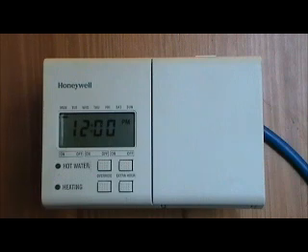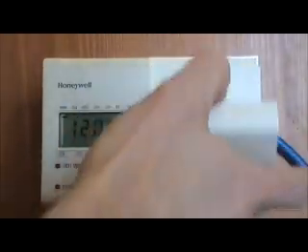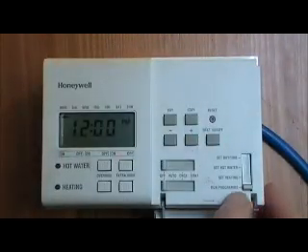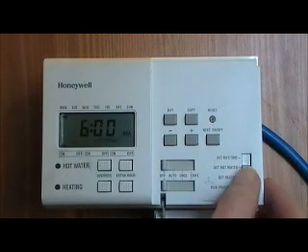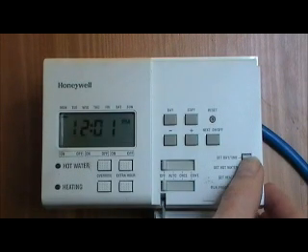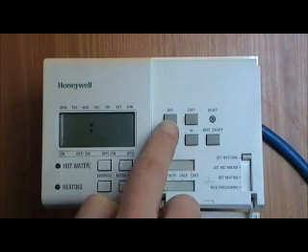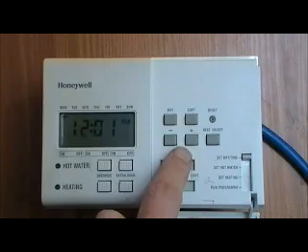Now this particular unit doesn't store the time if the power goes off, so the first thing I'll do is show you how to set the time. So move the flap down. You see the slider on the right hand side. You need to move this up to set day time, and then we use the buttons here, the plus, the minus and the day, to get the time and the day to where we want to.